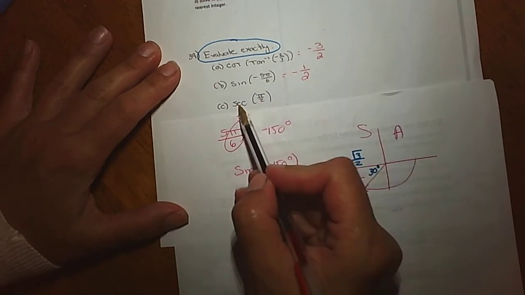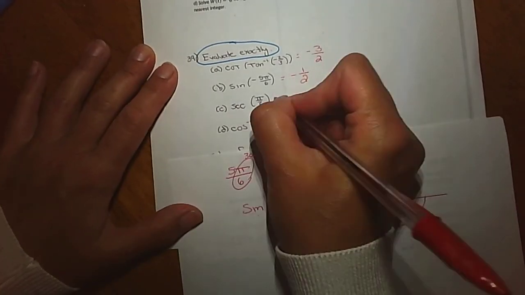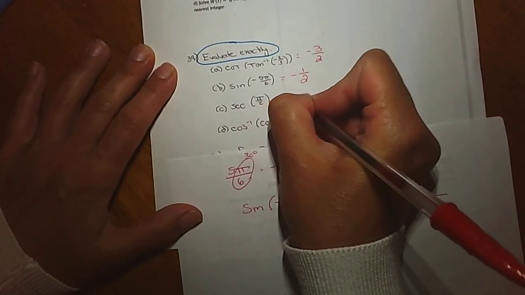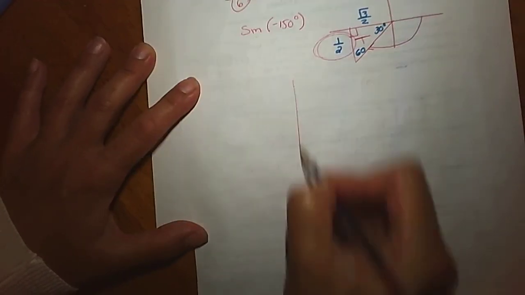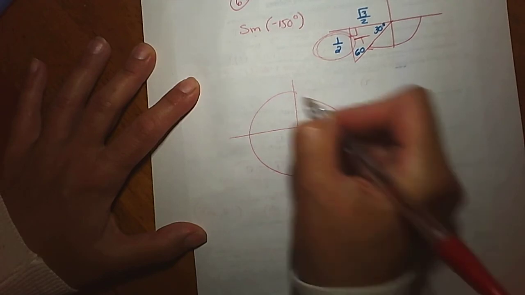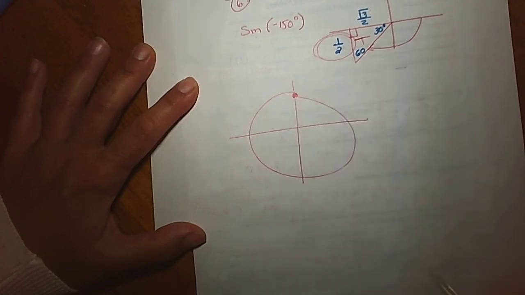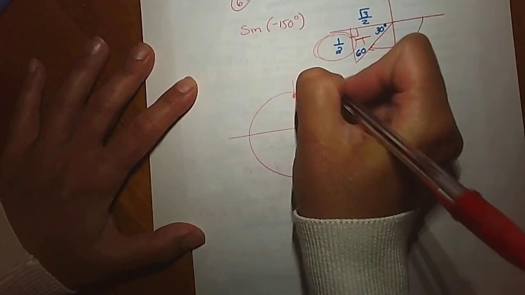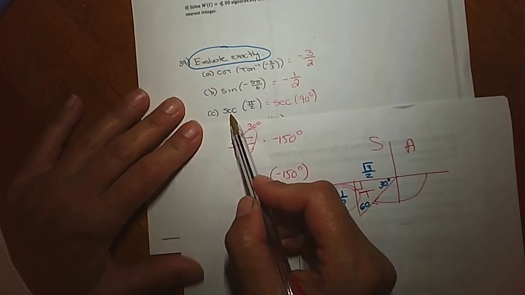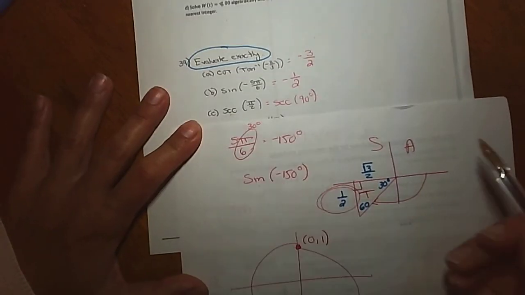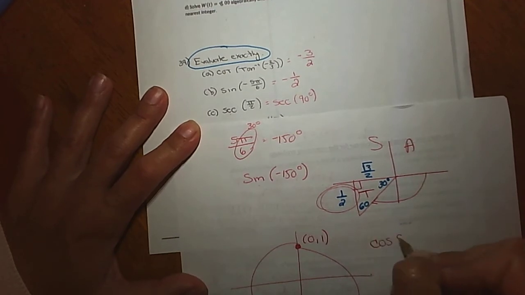Next one, secant, and that's 90, right? All right, so 90 degrees is a unit circle point. So here's 90, right? And that is the point 0, 1. Now, who is secant the reciprocal of, right? Secant is the reciprocal of cosine.